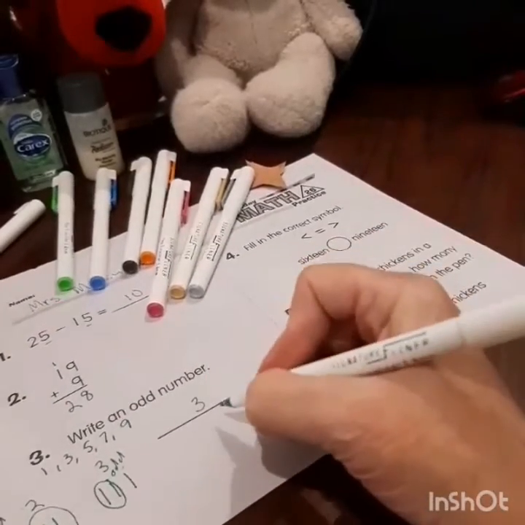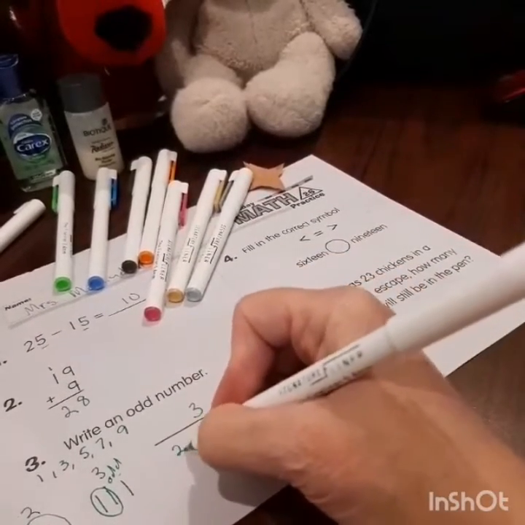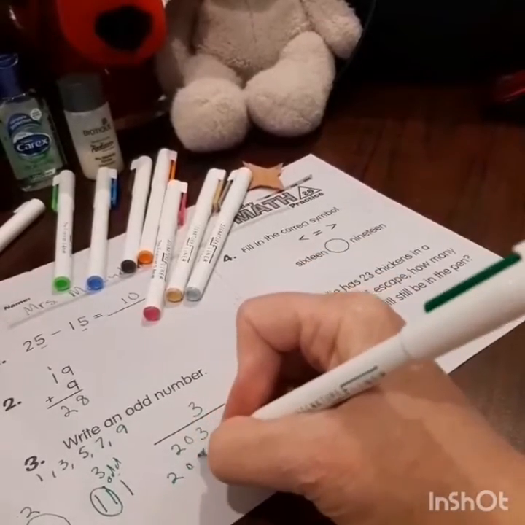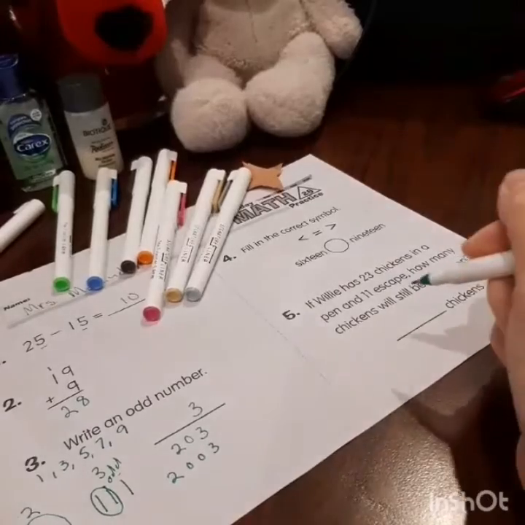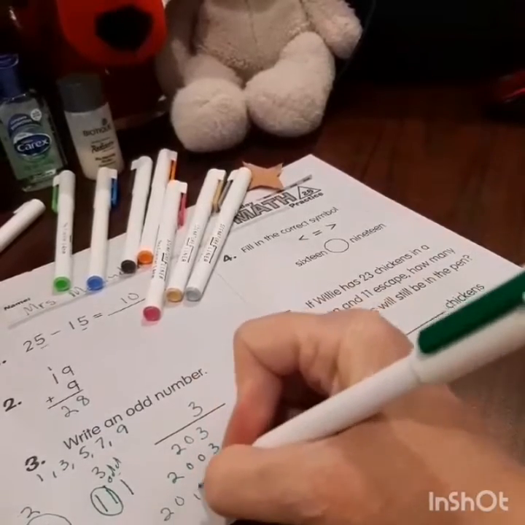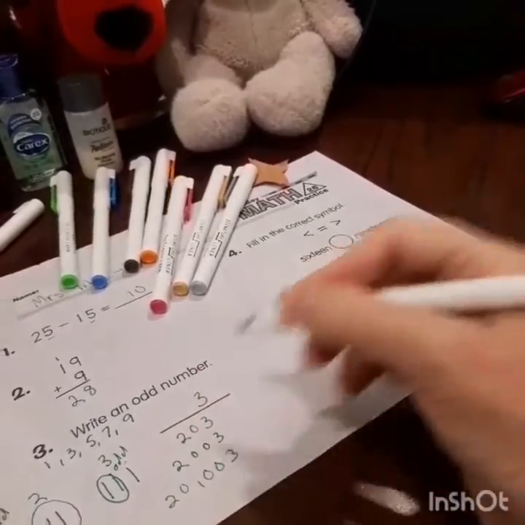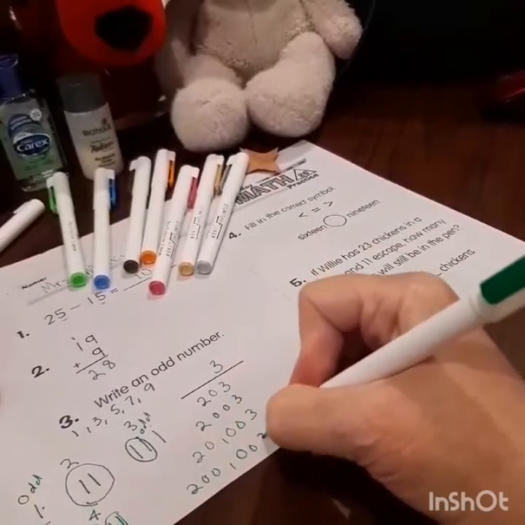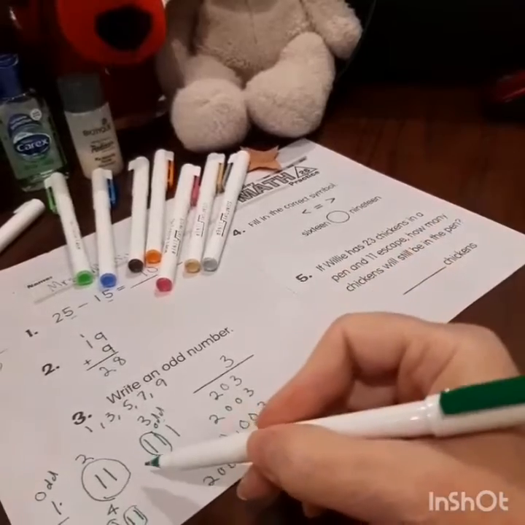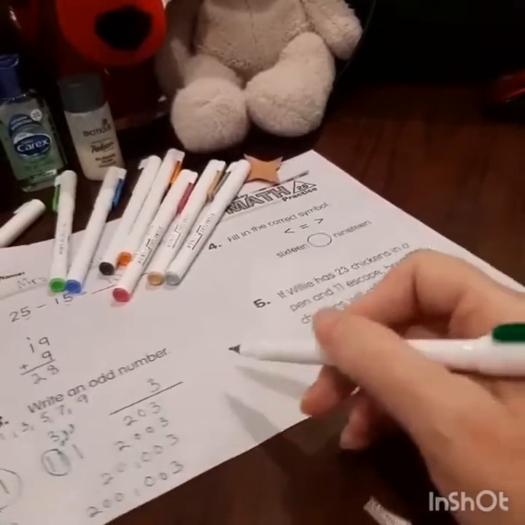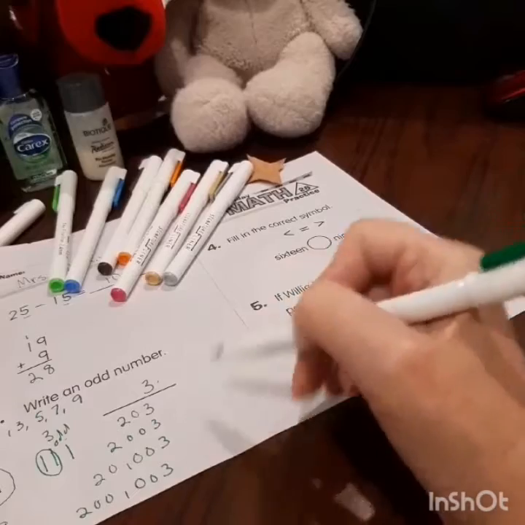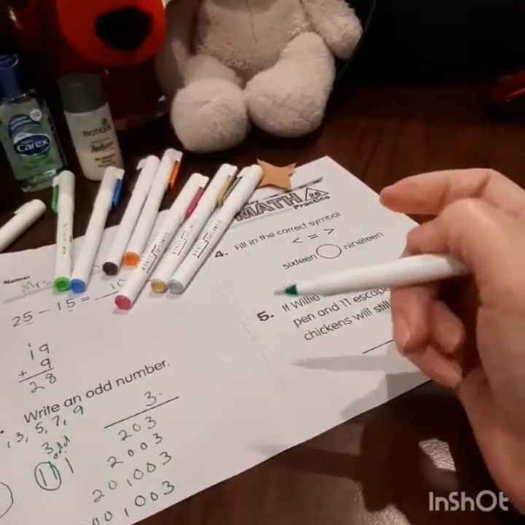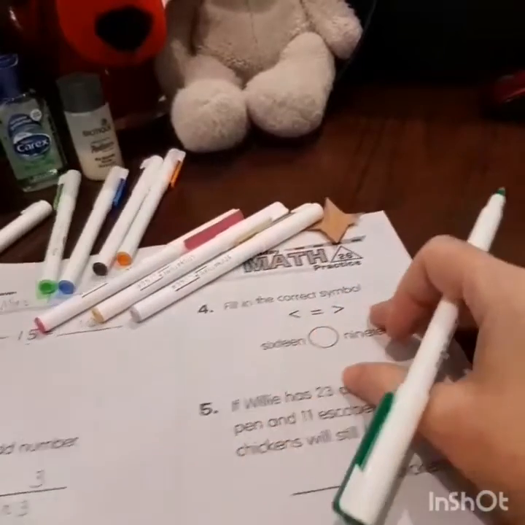So we can say 3, or we can say 203, or we can say 2003, or we can say 20,003, or we can say 200,003. I don't have to draw my sticks to figure out if they're odd. I know because they all end in 3. I wonder which odd numbers you guys can come up with.